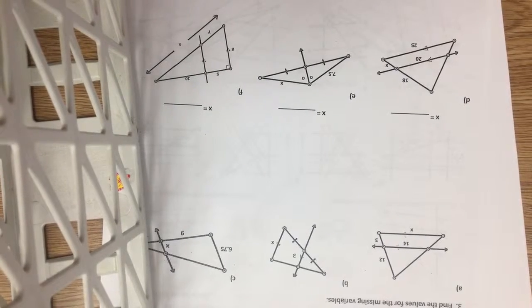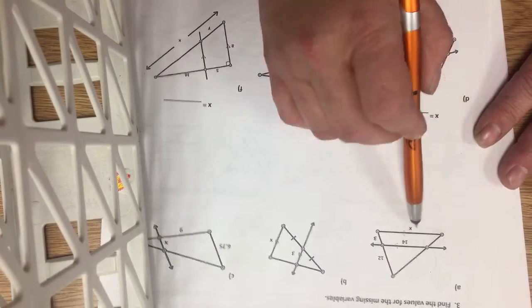Decimals. Is that okay? I haven't done all of them. I got 3.5. Oh, which one? I got 17.5. Okay, so you got 17?